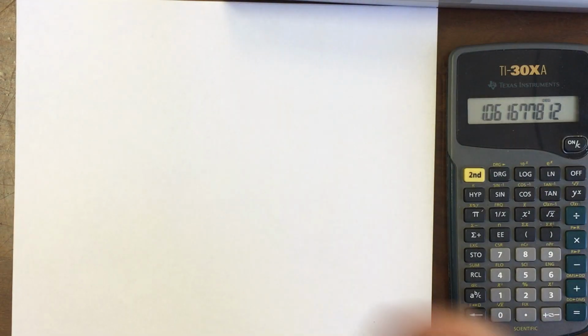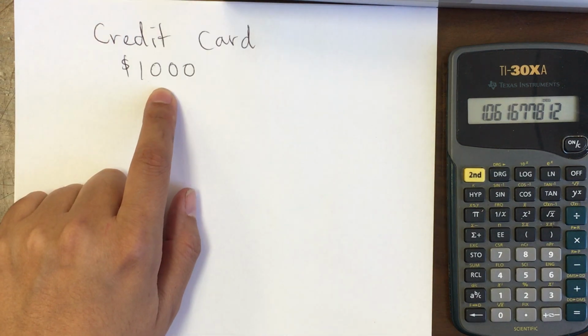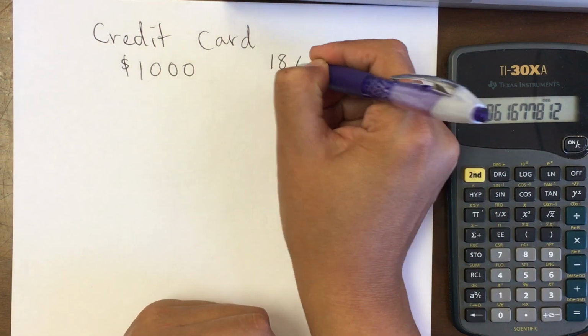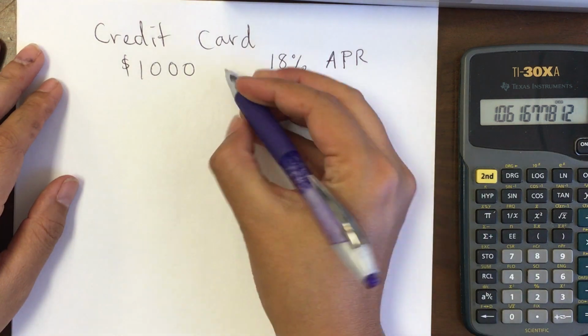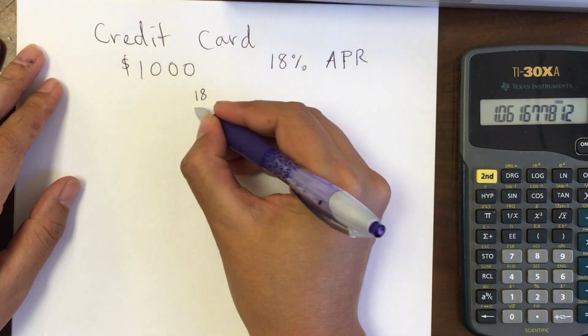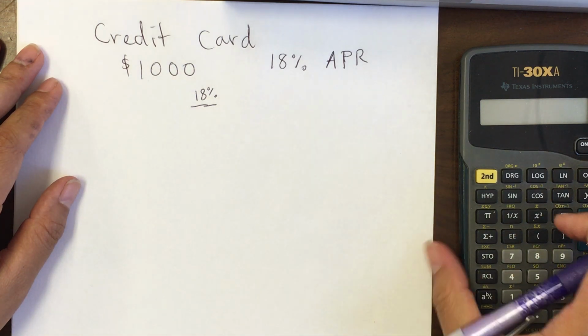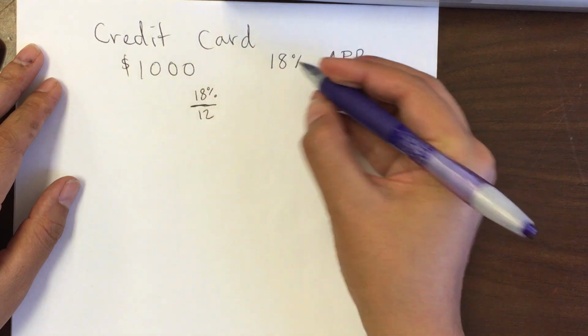Okay, now let's say that you have a credit card. Your credit is $1,000 and it's at 18% APR. Again, we're going to divide that 18% by 12, just because we don't pay every year, but rather every month.